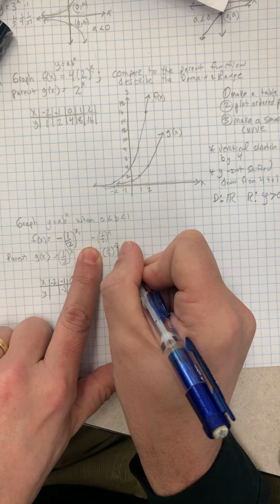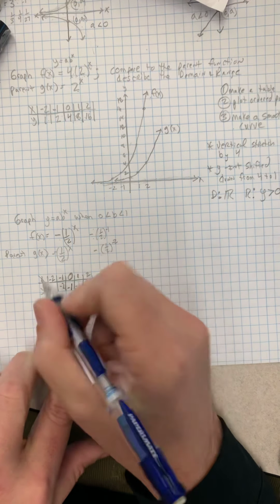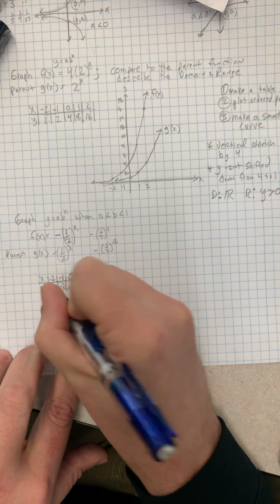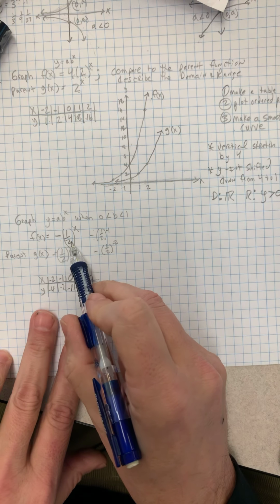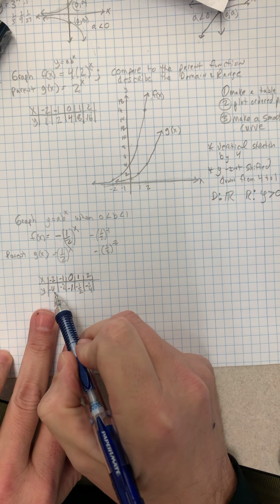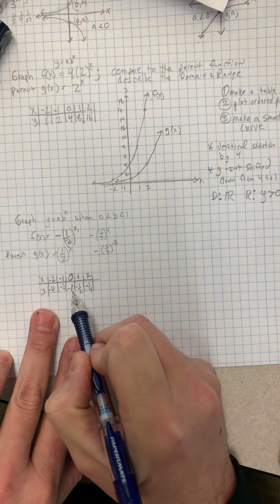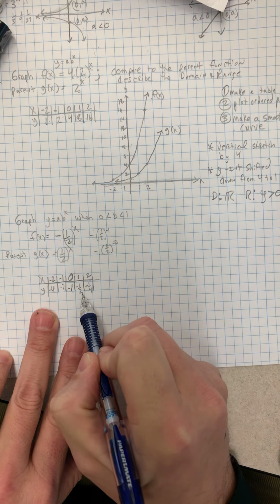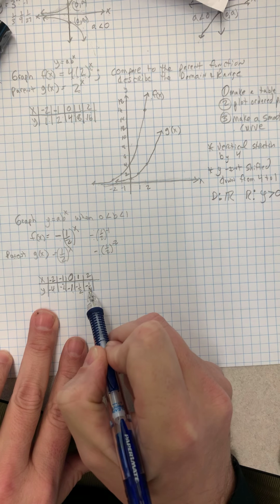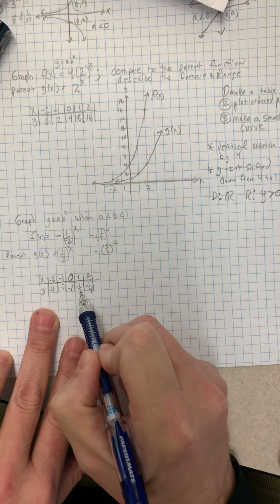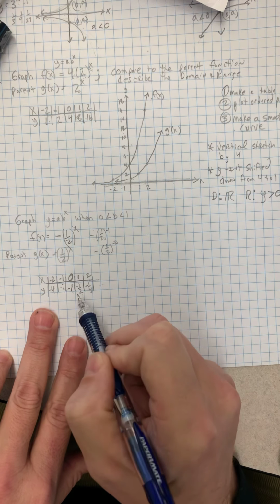Flip it, 4 times a negative, it's going to be -4. And you can certainly check it. If you use this b, half of negative 4 is negative 2. Half of negative 2 is negative 1. Half of negative 1 is negative 1/2. Half of negative 1/2 is negative 1/4. And I got it.